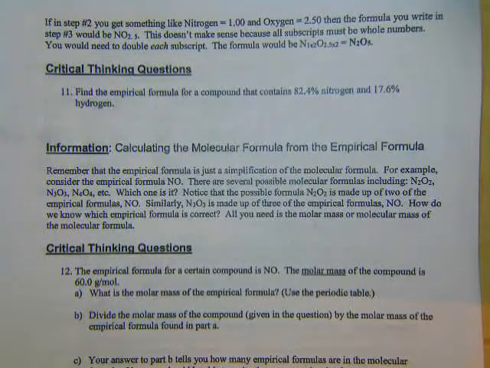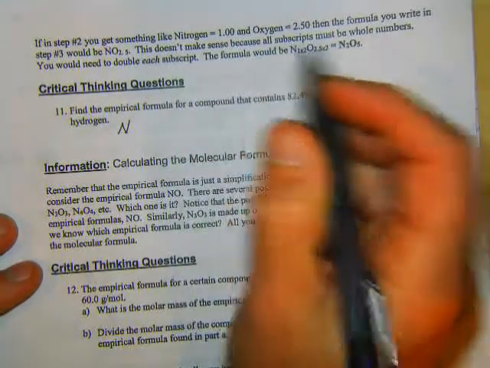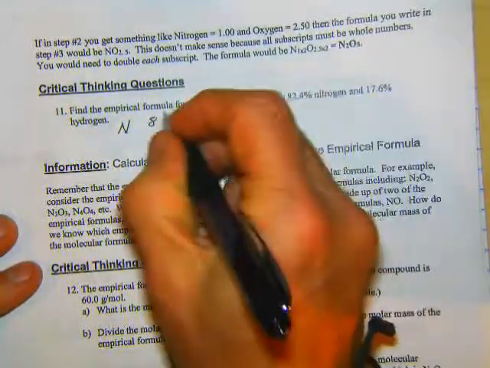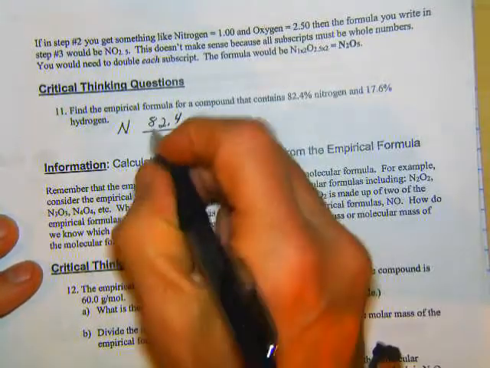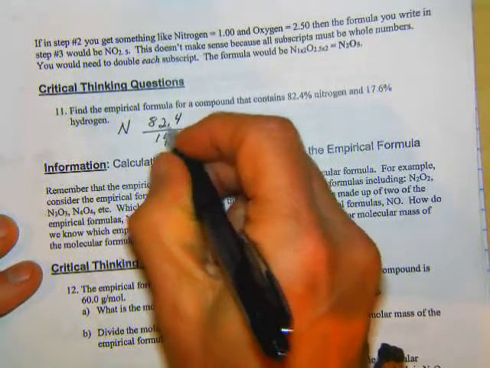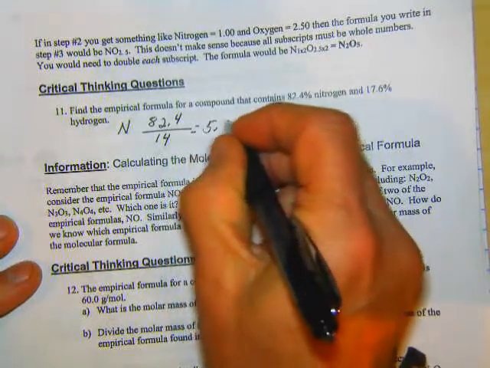So find the empirical formula for a compound that contains 82.4% nitrogen and 17.6% hydrogen. Well, let's just assume this is 100 grams. So nitrogen, we have 82.4, and we know the atomic weight or atomic mass of nitrogen is 14. So 82.4 divided by 14 is 5.9. Pretty darn close to 6.